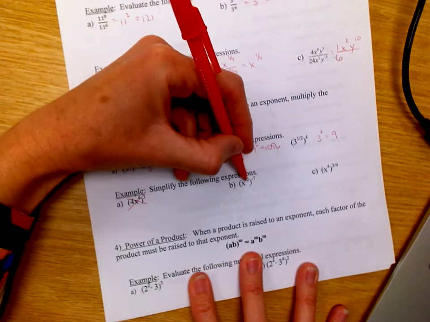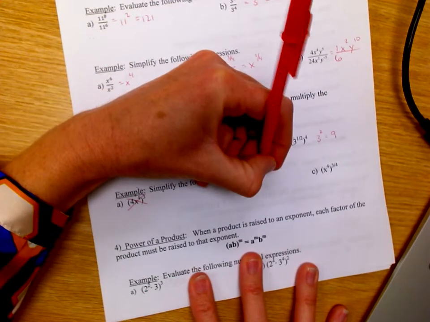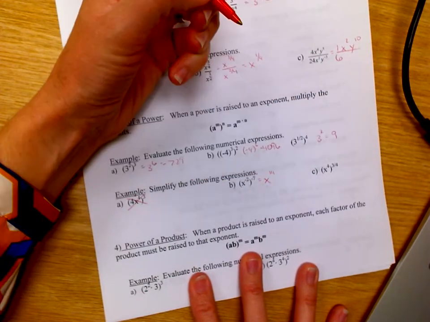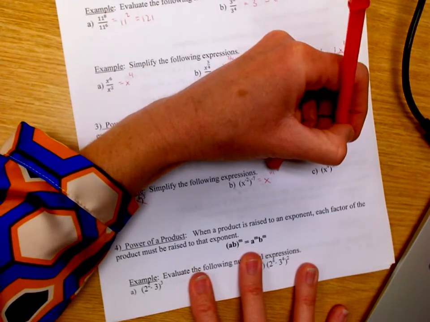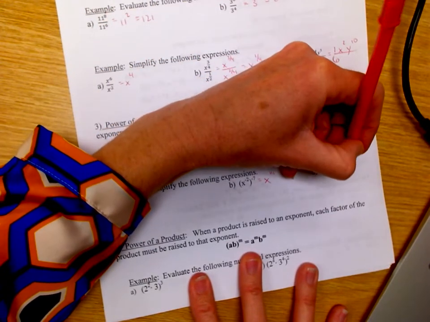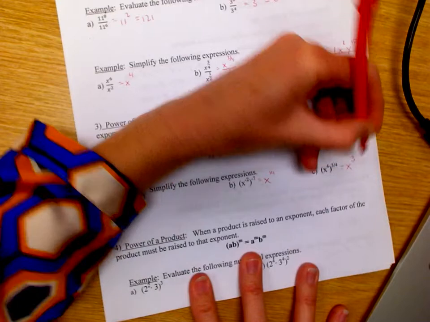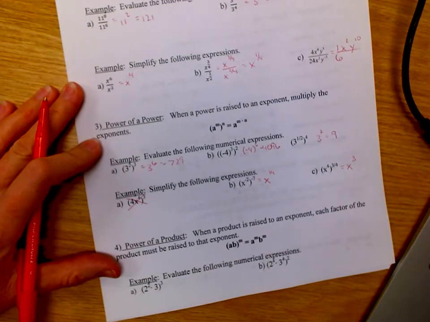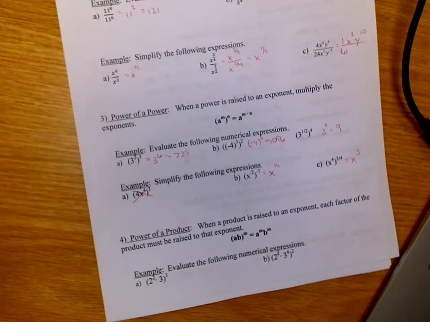Simplifying is the same way. X to the negative 2nd to the negative 7th becomes x to the positive 14th. X to the 4th times x to the 3/4, when you simplify, becomes just x to the 3rd. And that's where we stop today.